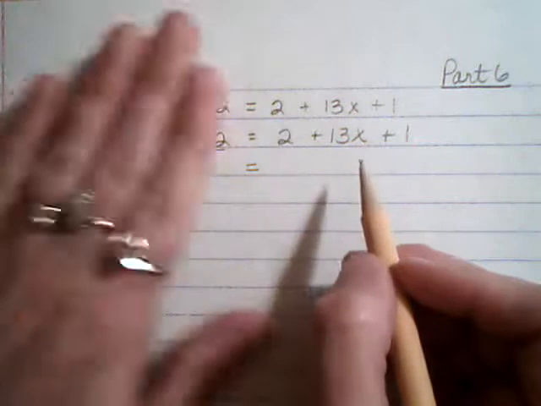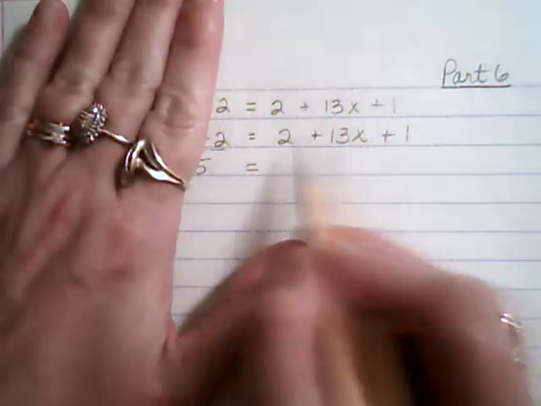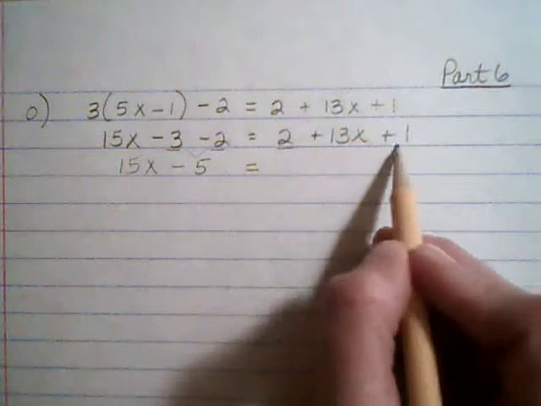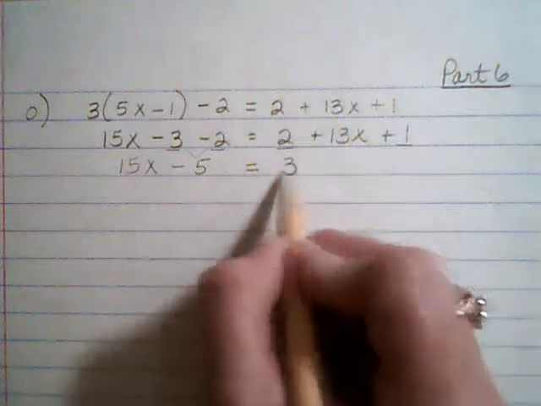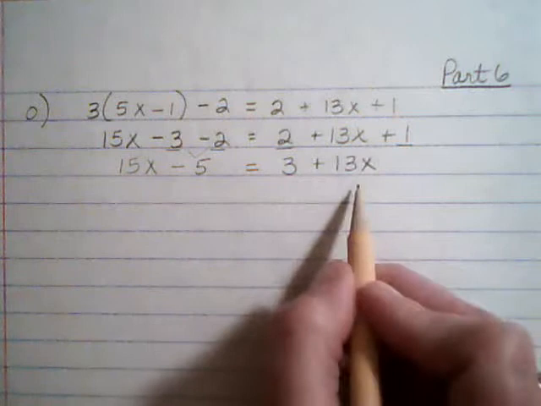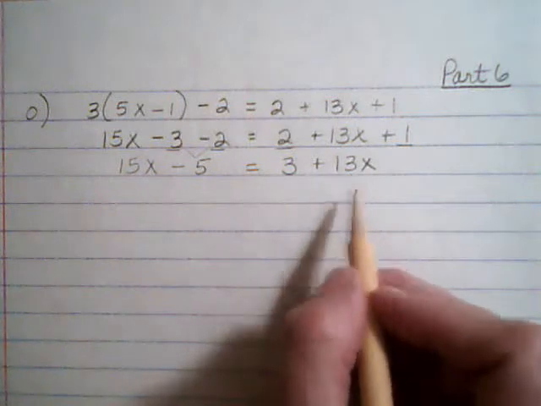Bring down the equal sign, and then here on the right side, I have like terms. I have a 2 and a 1. I could go ahead and combine that to be 3, and then plus 13x. And so then it's simplified a little bit more now.